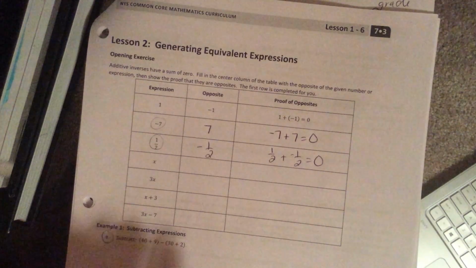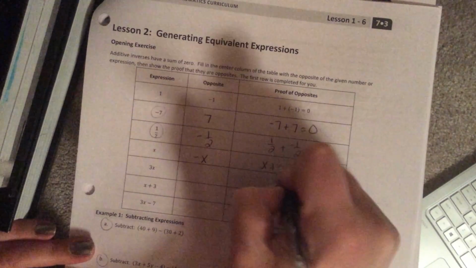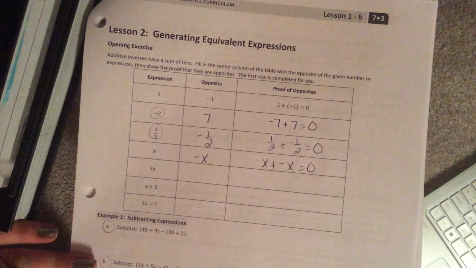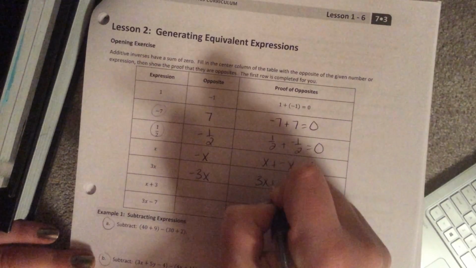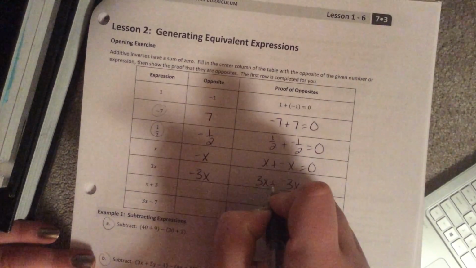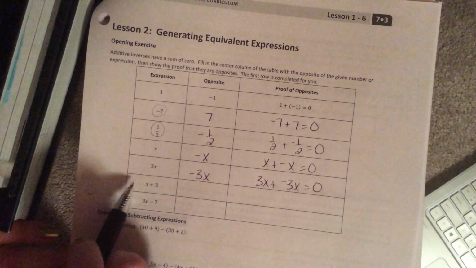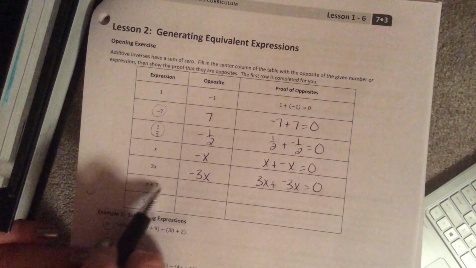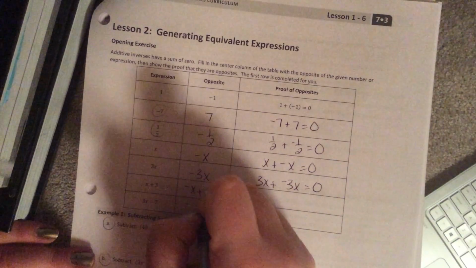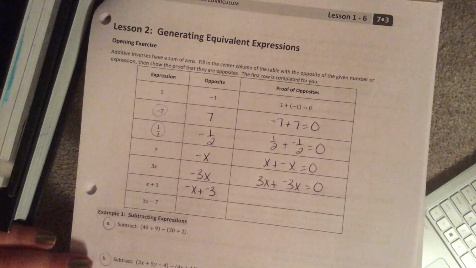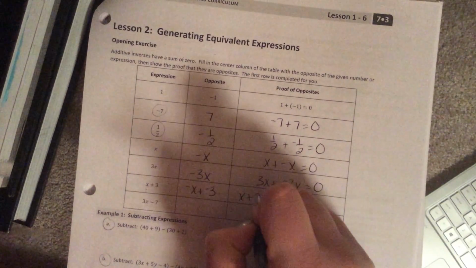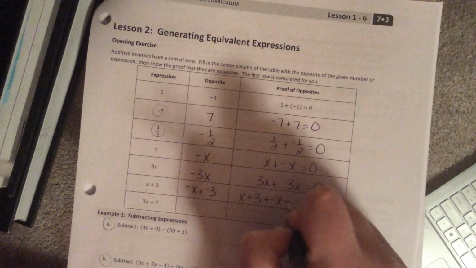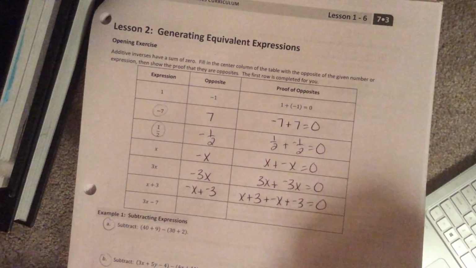Okay. Now this is where it's a little tricky, a little different. We have x. So we did do x on the do now, which was negative x. Then you have 3x. So this is going to be the same thing. 3x, so negative 3x. So 3x plus negative 3x equals 0. Okay? That's when you want to be careful. You have to negate both of them. So negative x plus negative 3. If you just do the x, you're completely ignoring that whole 3, which is not allowed. So x plus 3 plus negative x plus negative 3 is 0.